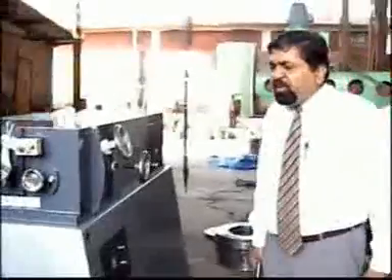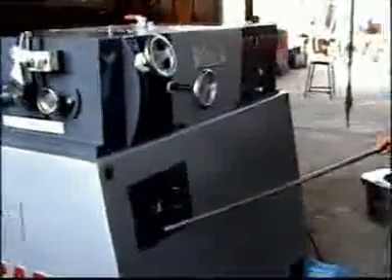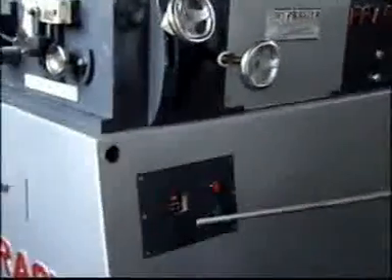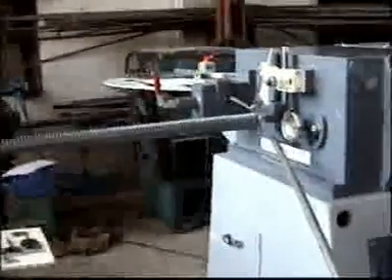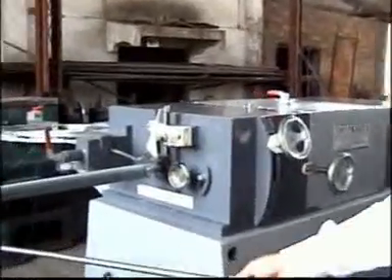Now I'd like to tell you more about this machine. This machine has a variable AC frequency modulation system for varying the speed of the machine depending on the size of the tube. For every size of the tube you are required to change this die set, one on this side, another on this side. These are the die sets available for different types of tube.